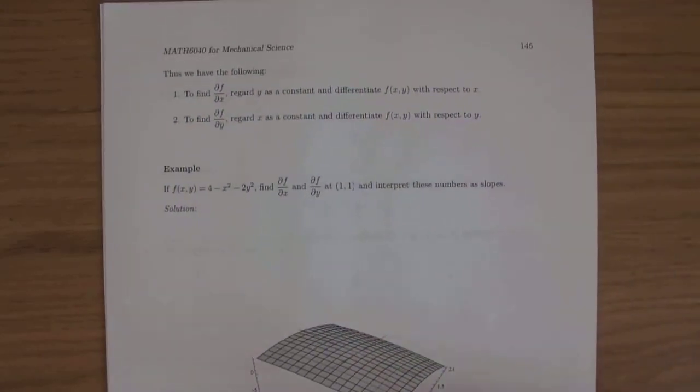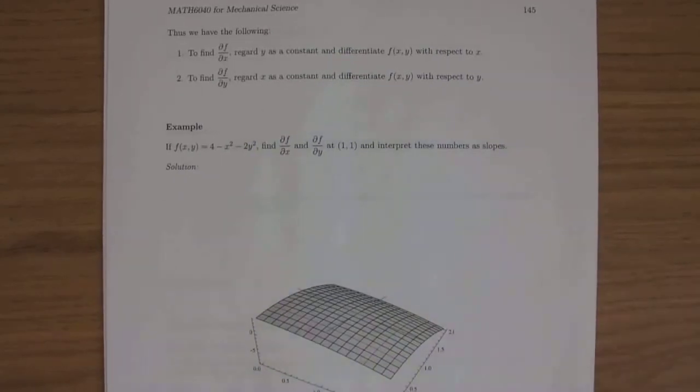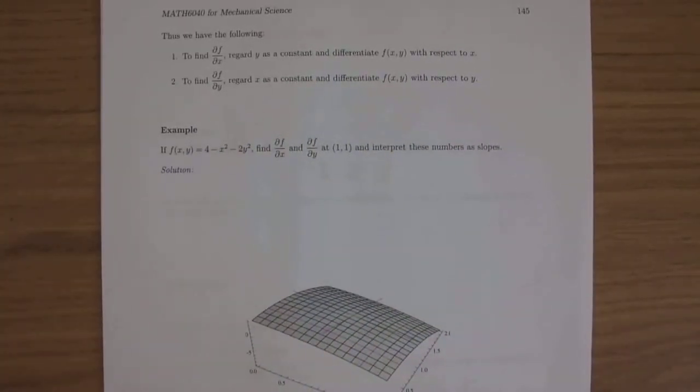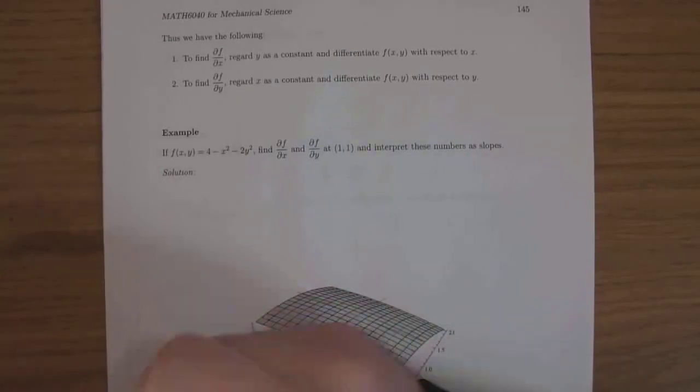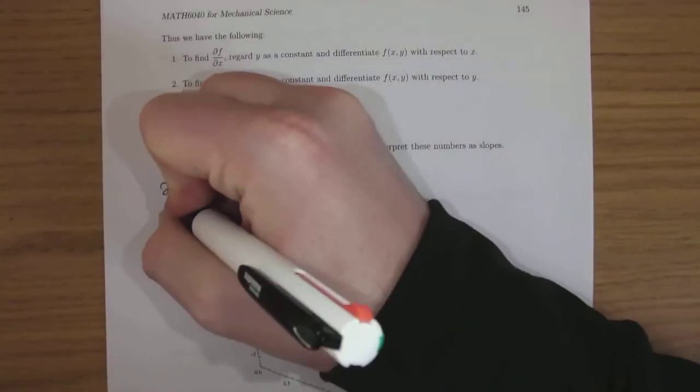So let's look at a little example here, and together with a little bit of the surface. Okay, so we've got a function f of x, y equal to 4 minus x squared minus 2y squared. Find the partial derivatives at a particular point and interpret these numbers as slopes. Okay, so I think as before, I will write, actually this one's a bit easier, so I won't bother. So partial f, partial x.